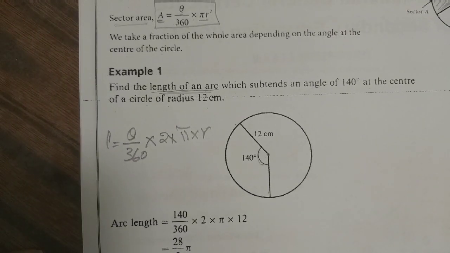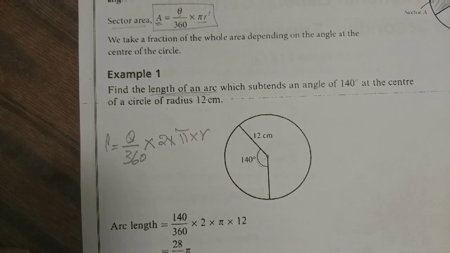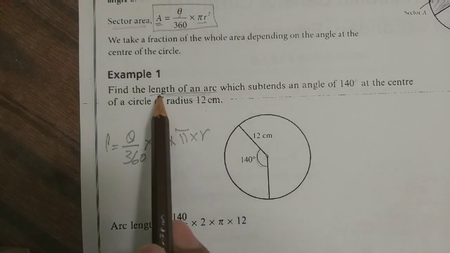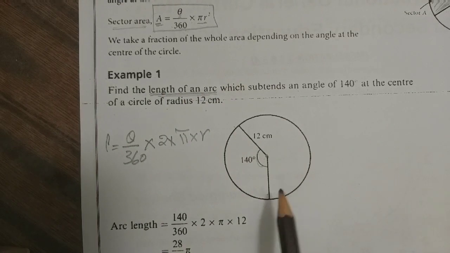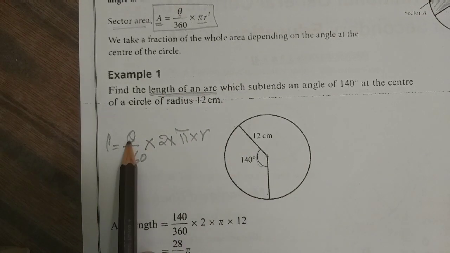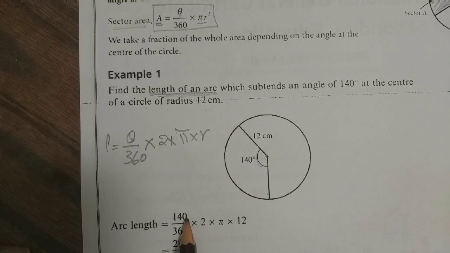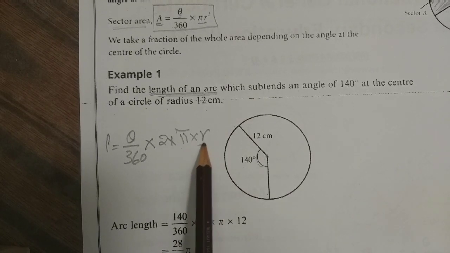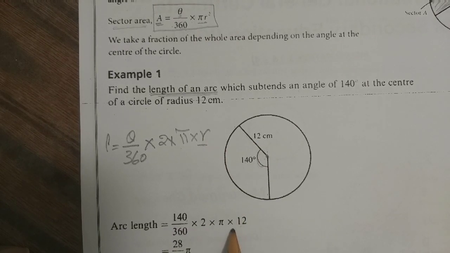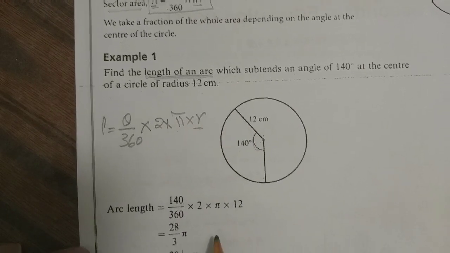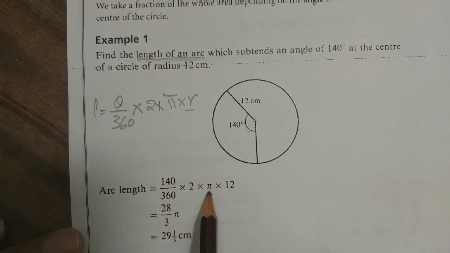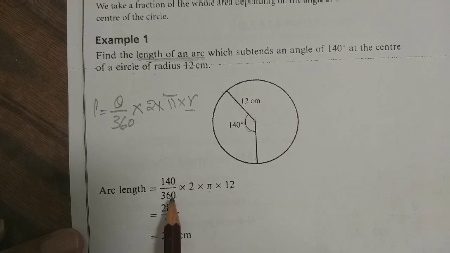As I said, you should remember the formula. If you remember the formula, then you can easily find the solution. So we need to find the arc length. Theta is 140, so we replace theta by 140. 140 divided by 360 times 2 times pi, and r equals 12 centimeters. Simply put the information in the formula and simplify using the calculator. Pi as it is, and simplify 140 times 2 times 12 divided by 360, you find 28 over 3, and pi as it is.